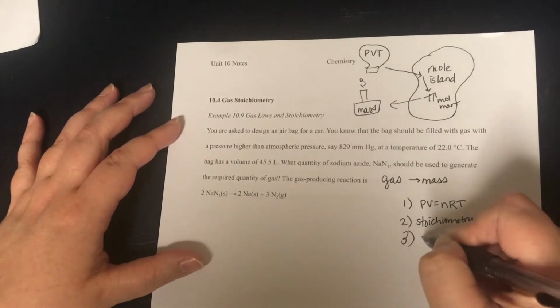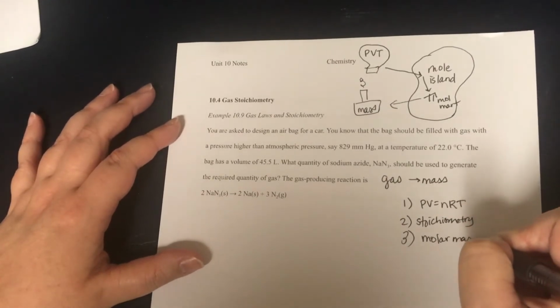And this is where you use molar mass to get from moles to grams.